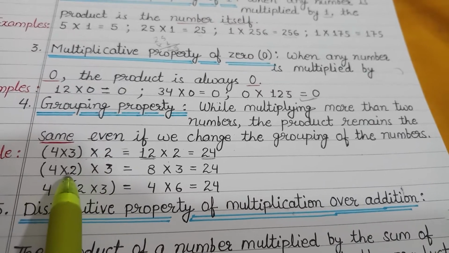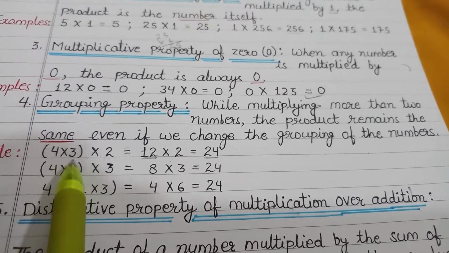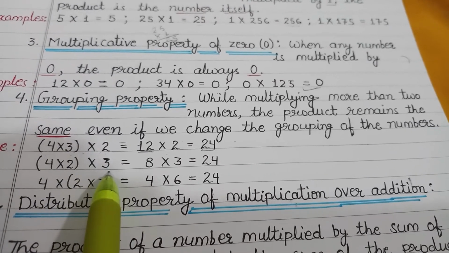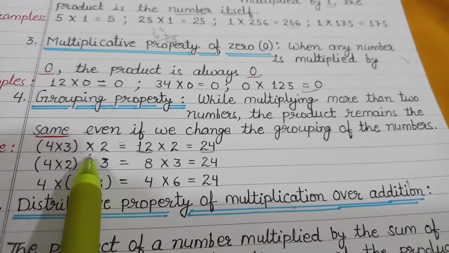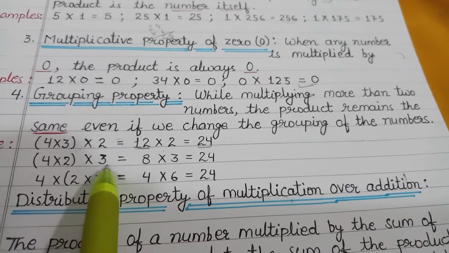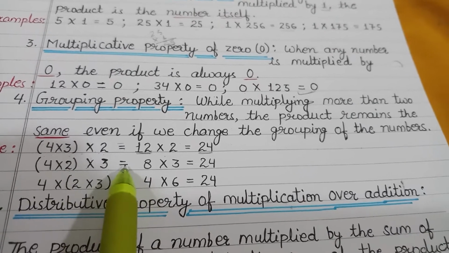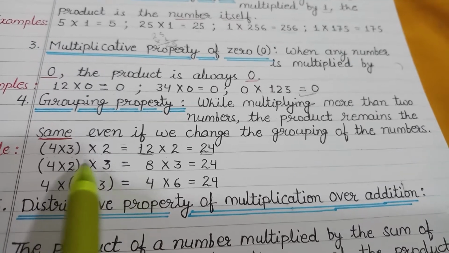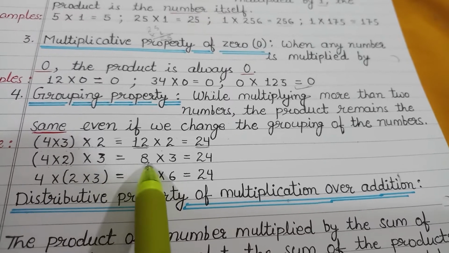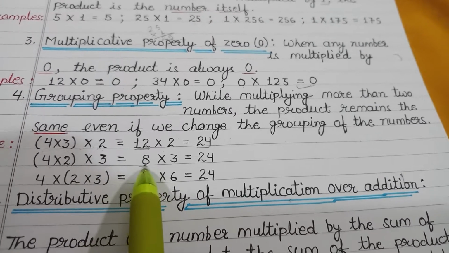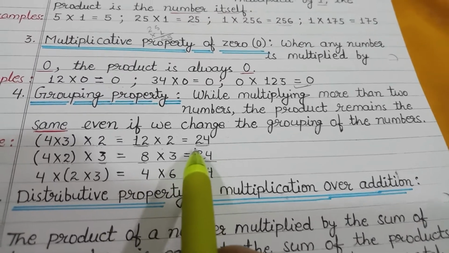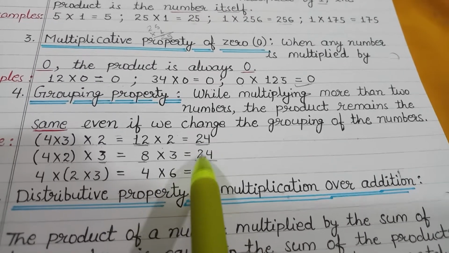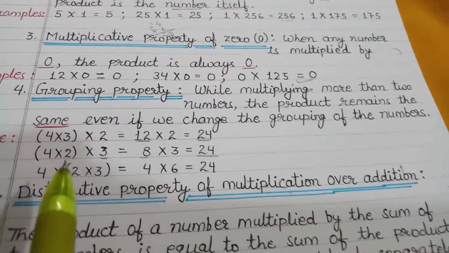Now we are changing the group. This 2 comes in the bracket and this 3 out of the bracket. So here in the bracket we have 4 multiplied by 2 and out of the bracket we multiply by 3. So we will solve this: 4 multiplied by 2 is equal to 8, and 8 multiplied by 3 is equal to 24. So you see, if we are changing the group, the product remains the same.